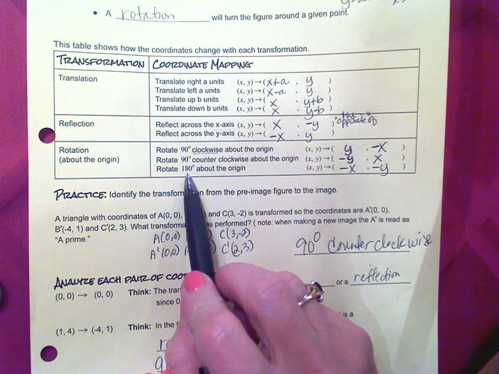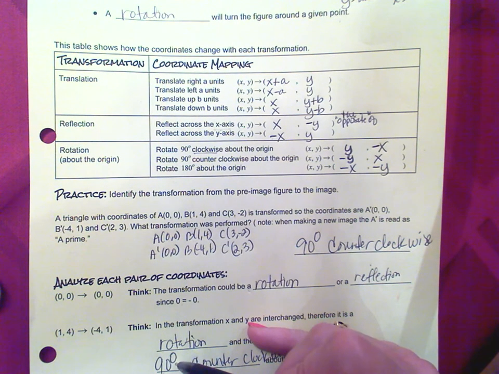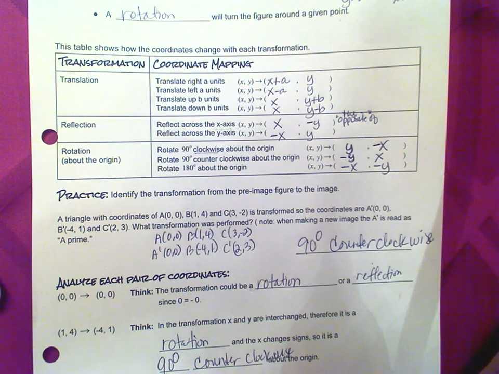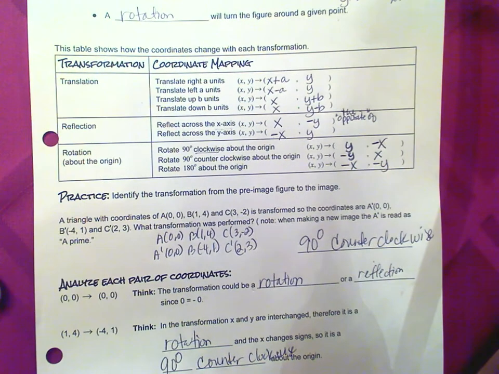With 180, that won't matter which direction because it's going to be the same either way. But hopefully that will help you determine your answers on the back of the packet that we've been doing. That last page in the back of the packet, use this to help answer those questions.